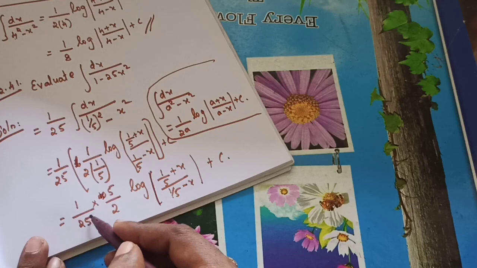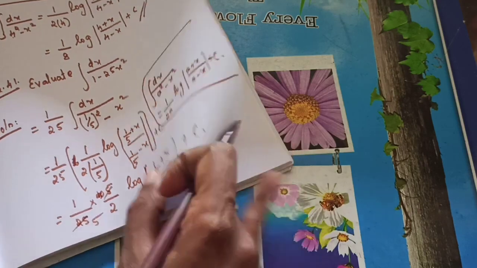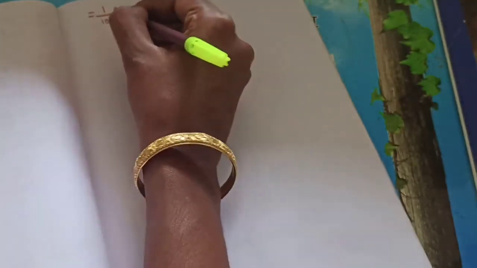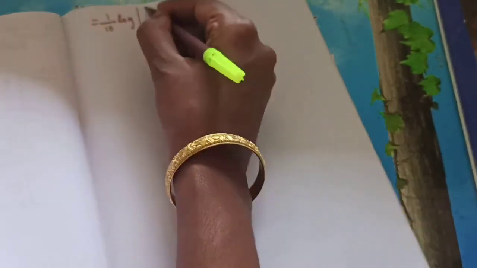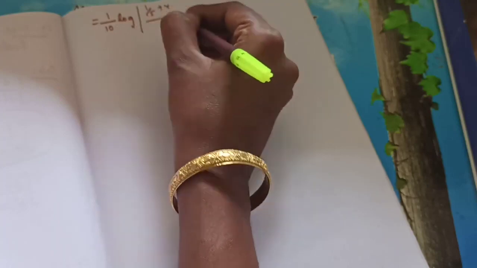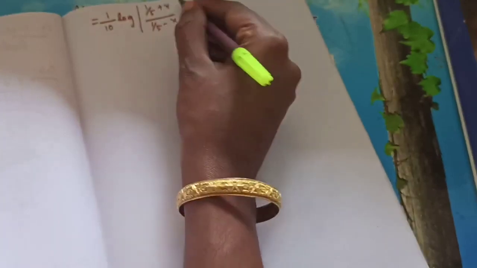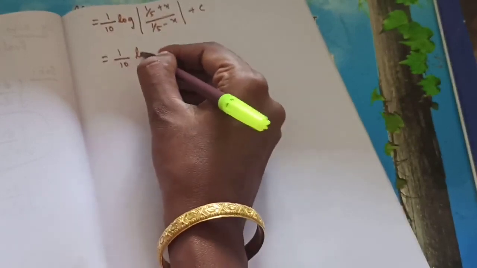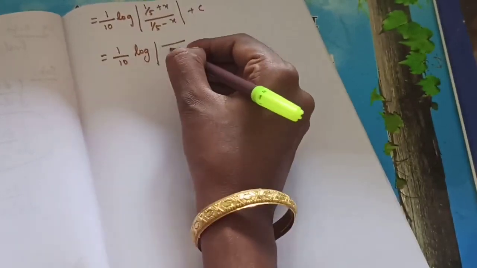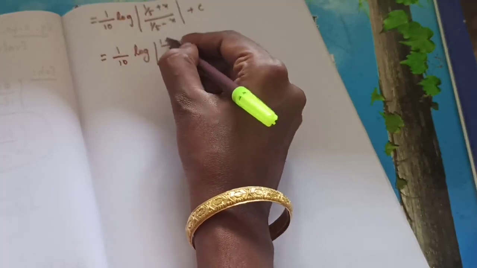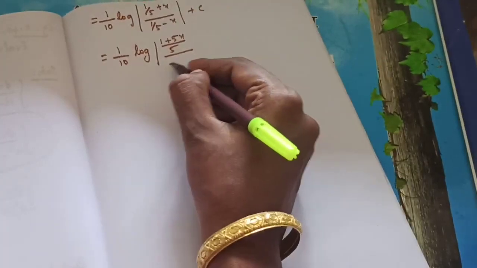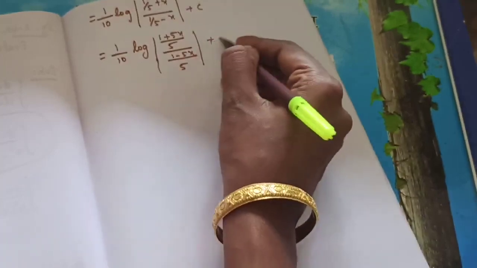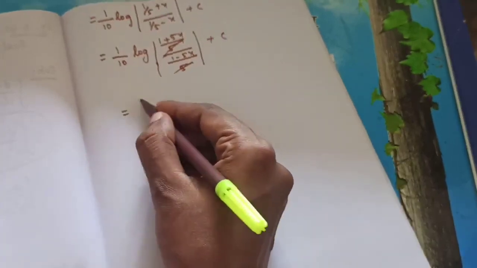So these two terms will get cancelled. What's the balance you will get here? 1 by 10 into log of modulus of 1 by 5 plus x divided by 1 by 5 minus x plus c. That's equal to 1 by 10 into log of, what's the LCM? 5 is LCM. So 1 plus 5x divided by, again 5 is LCM, 1 minus 5x plus c. So this 5 and 5 get cancelled. What's the balance?